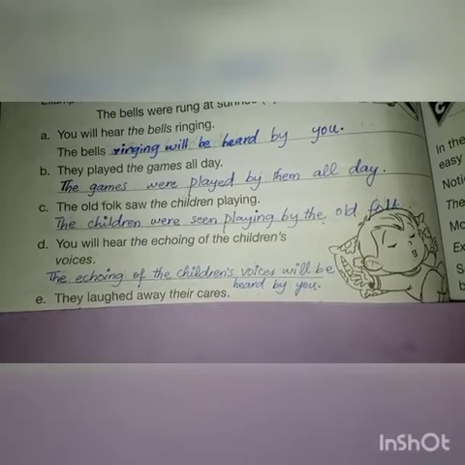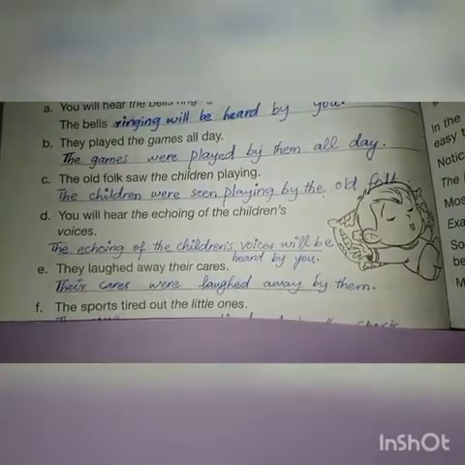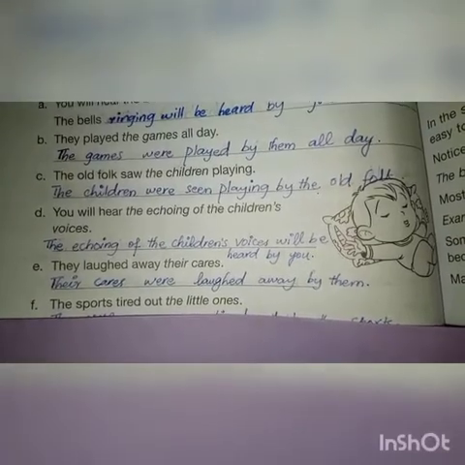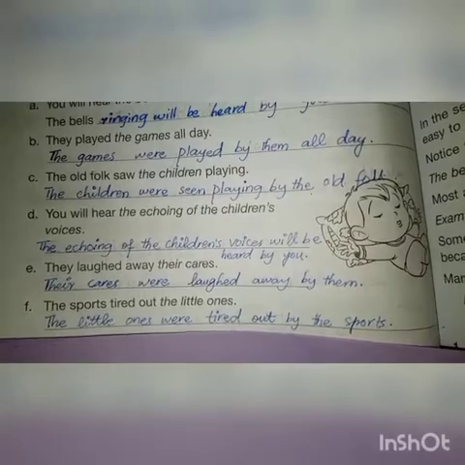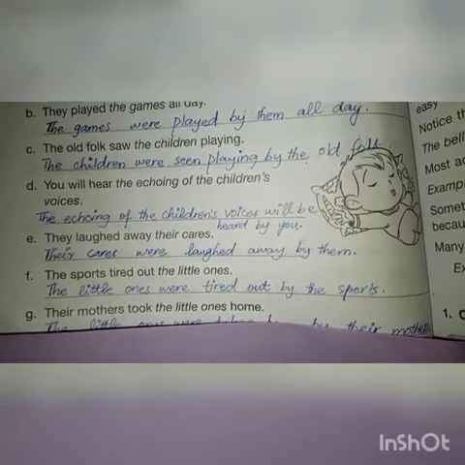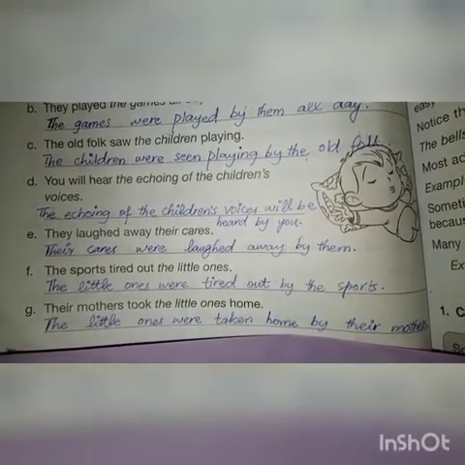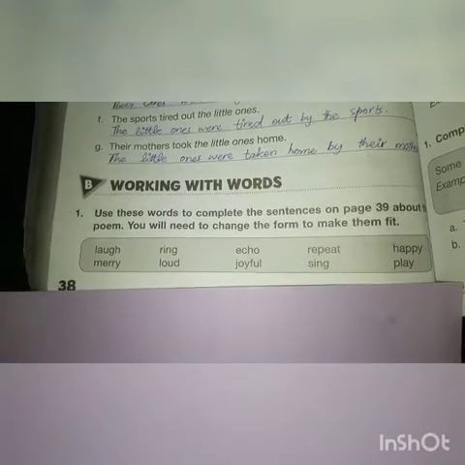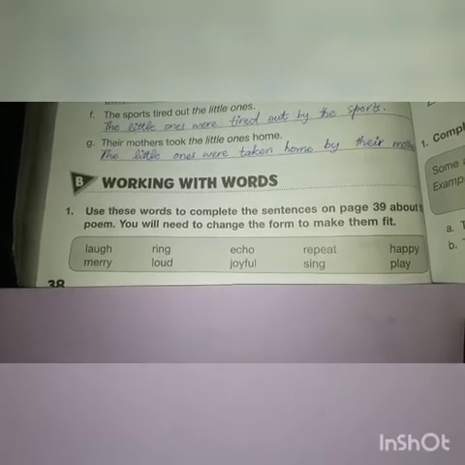They laughed away their cares. Their cares were laughed away by them. The sports tired out the little ones. The little ones were tired out by the sports. Their mothers took the little ones home. The little ones were taken home by their mothers. Part B. Working with words. Question 1. Use these words to complete the sentences on page 39 about the poem. You will need to change the form to make them fit.